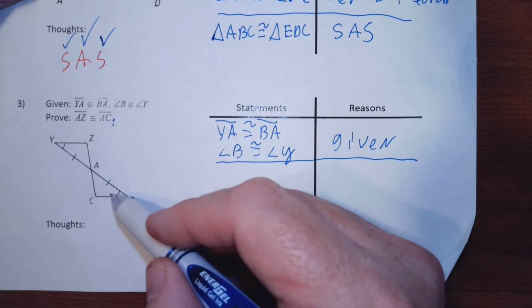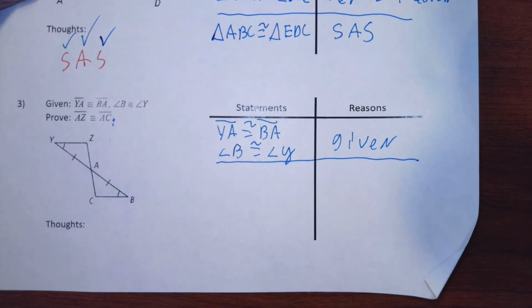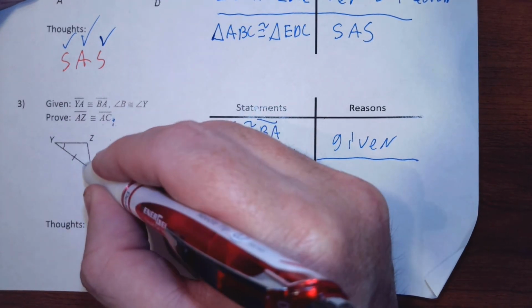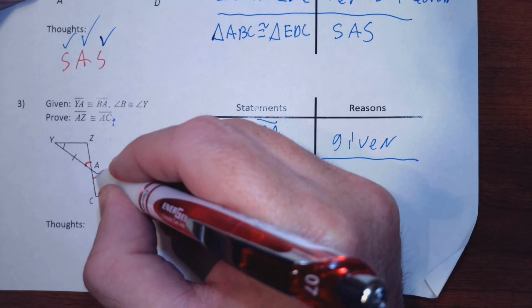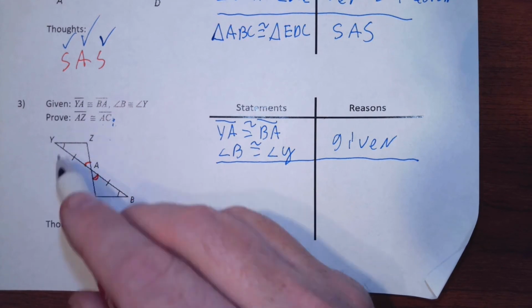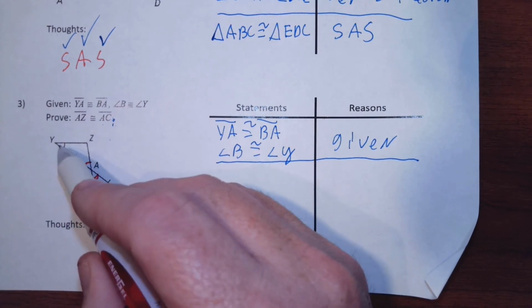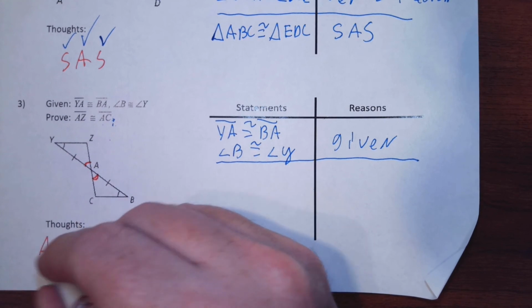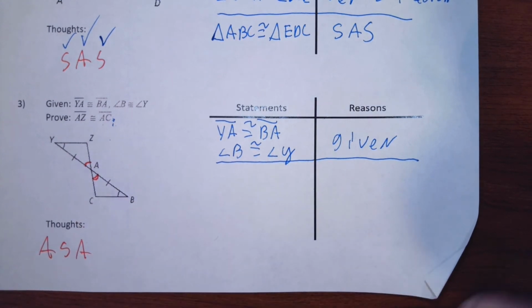Okay, so let's look and let's plan this out. I'm just looking at this shape, and again, I'm seeing that X. It's going to come up a lot on this worksheet especially, and so I need to prove that. I already got that and I got that, so it looks to me like my final statement is going to be angle, side, angle.